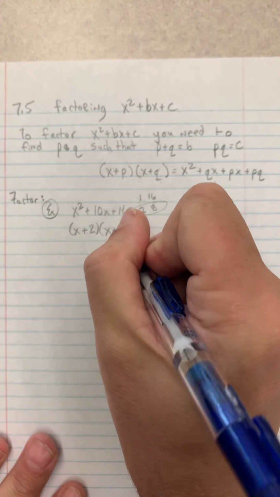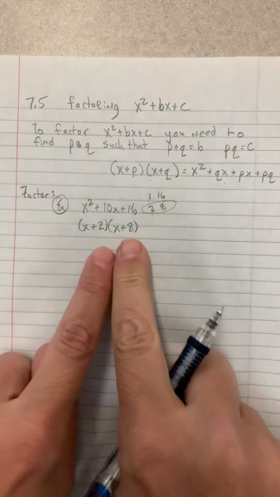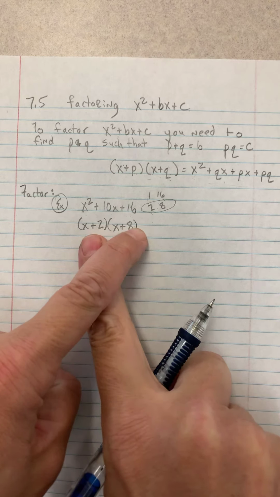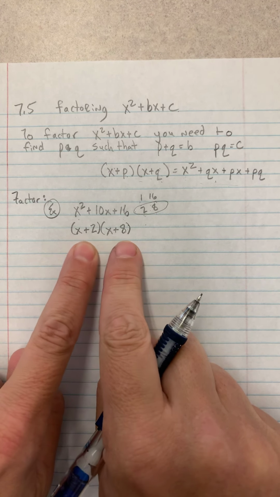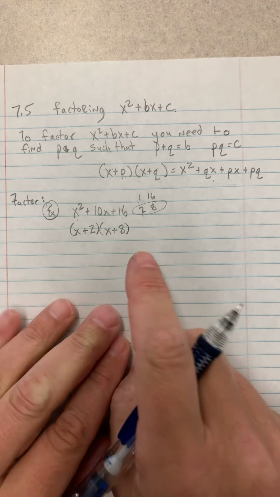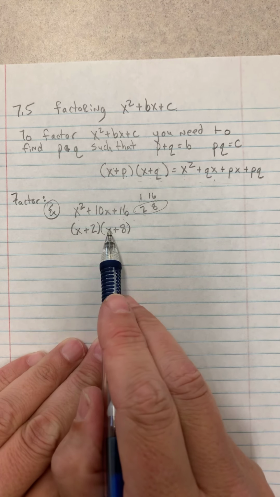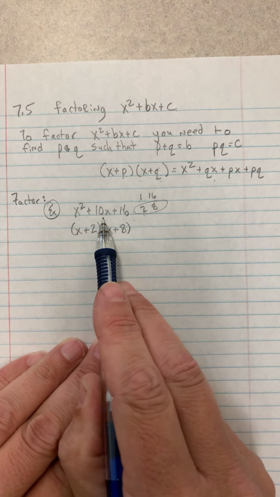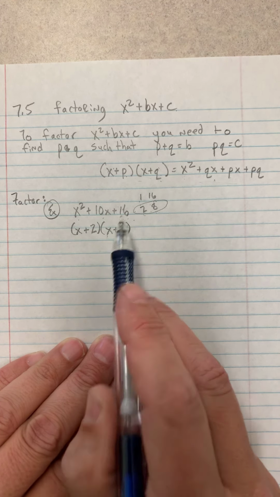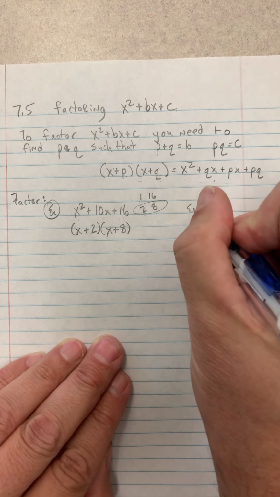X plus 2 times x plus 8. And I could have certainly switched this 8 and the 2, and it's not going to make one bit of difference, because it's all addition. You could check it by FOILing it back out. X times x is x squared. I have 8x plus 2x is 10x, and then 2 times 8 is 16.